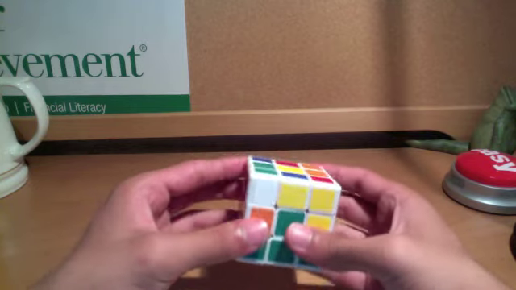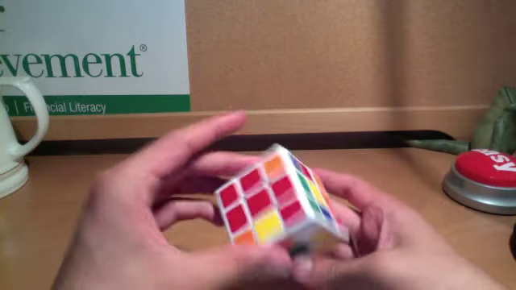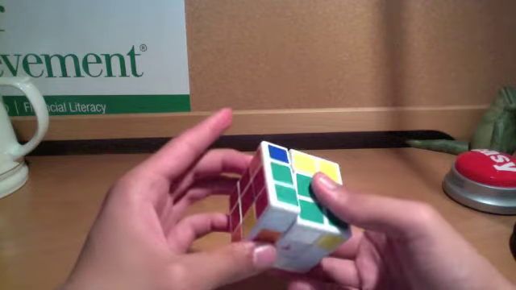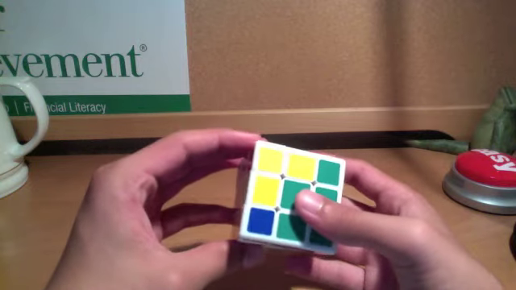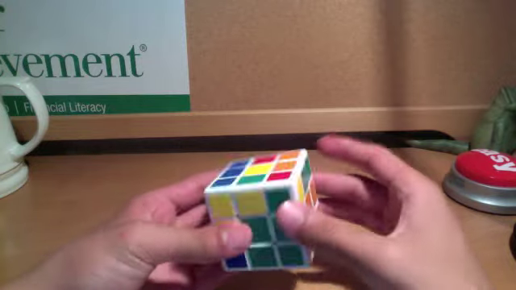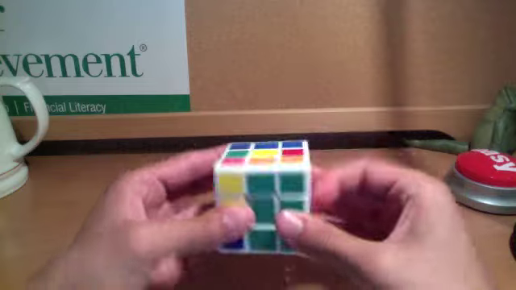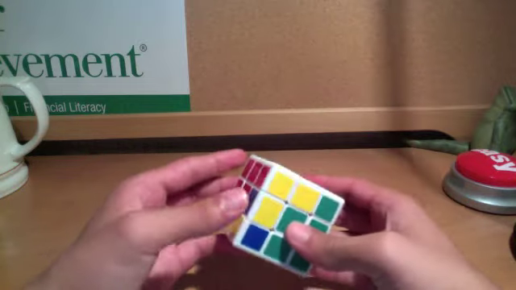Okay, so I'm going to begin inserting, and then you can insert the second one with it. So I'll show you. Okay, so I'll move this down, I'll move this over, and now you can see that this looks like I can just align this and place it in, and then bring this back down, almost.